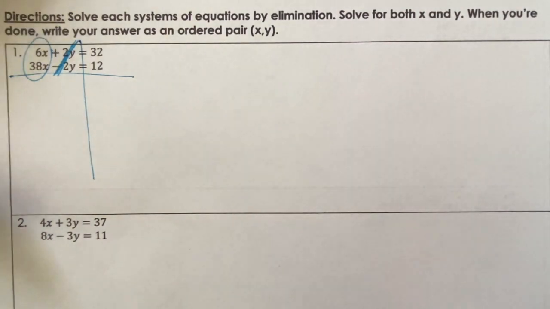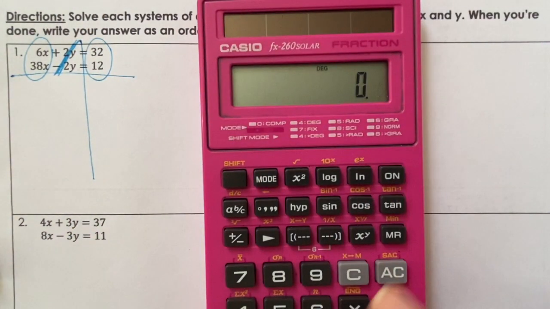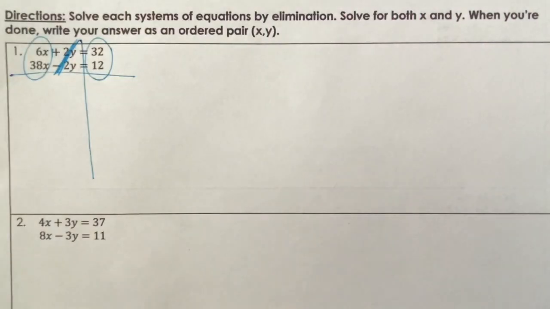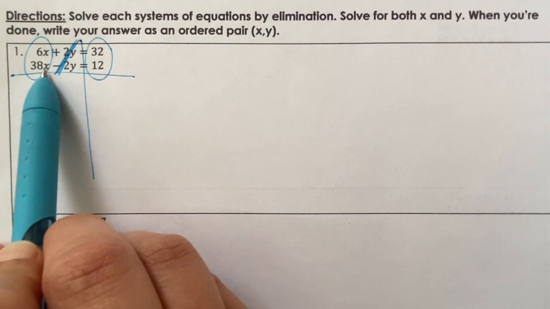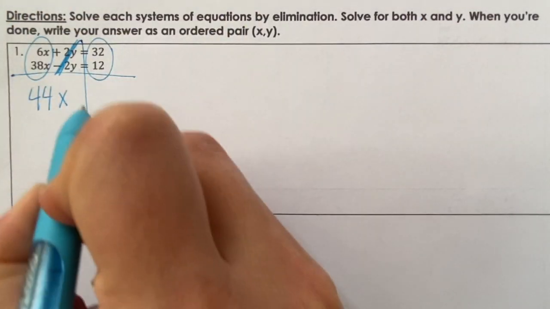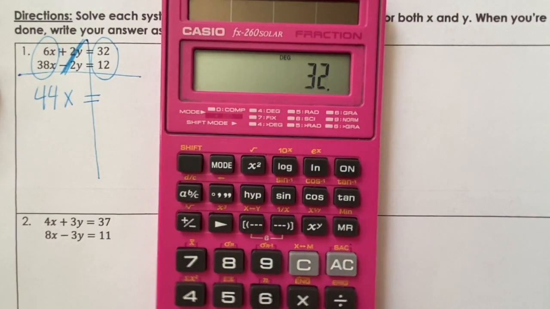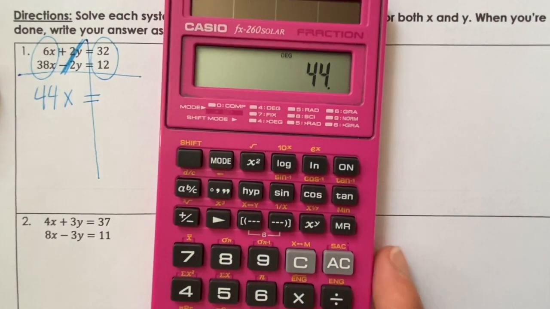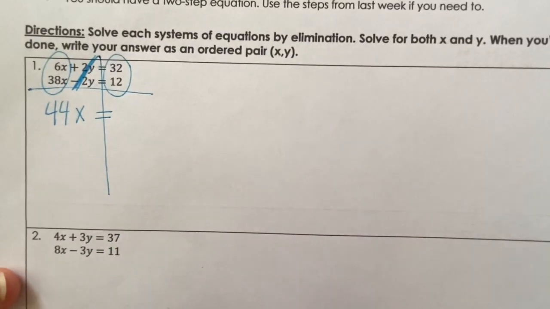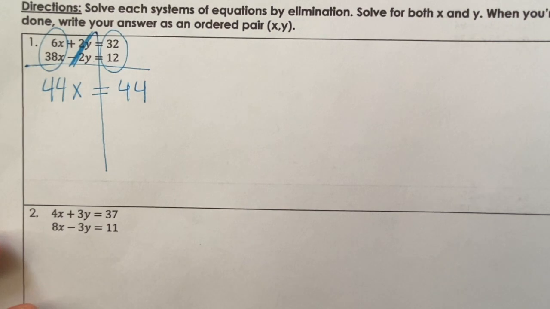Then you combine your x's together and you combine your numbers together. So 6 plus 38 is 44. And make sure that you're using the right variable. That's super important here. 44 x's are equal to, and then you add 32 and 12. 32 plus 12 is 44. Okay, so just be very careful here.